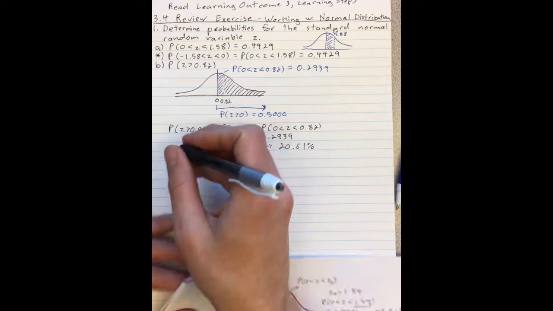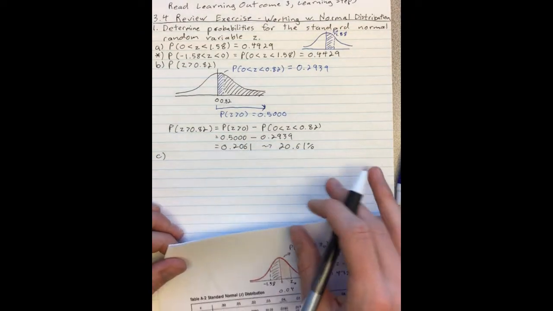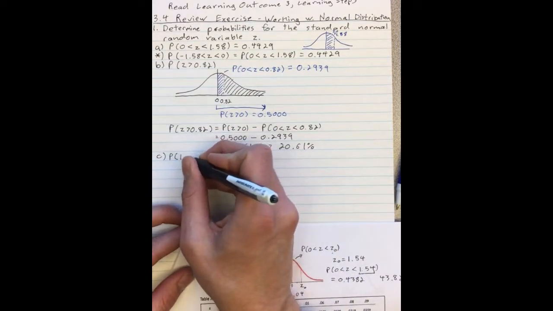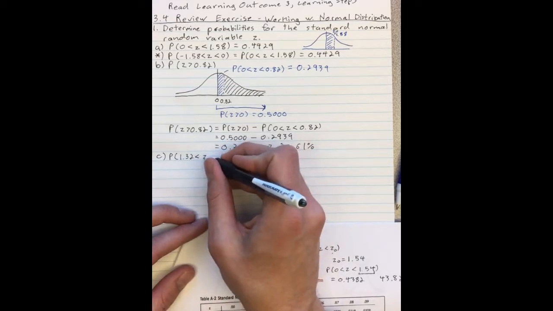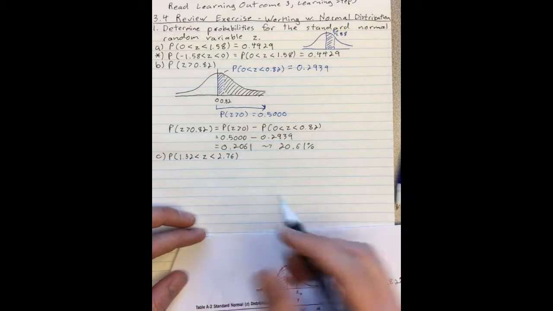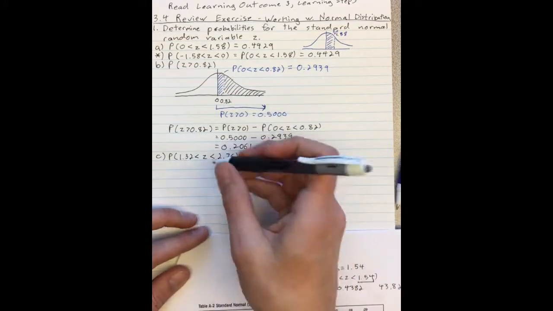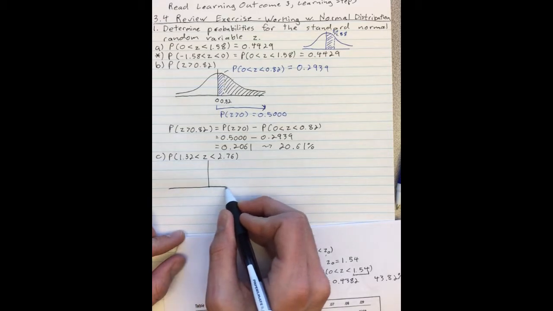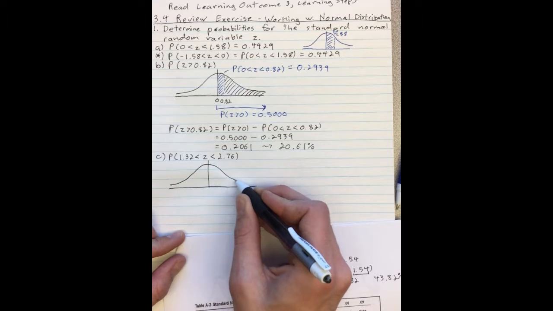Okay, so let's look at letter C, but it's like a number in some sense in our case. Now we're trying to figure out the probability that z is between 1.32 and 2.76. Before we do anything else, I think we should draw the picture and see what we're working with. I'm going to walk you through how my brain draws these things.